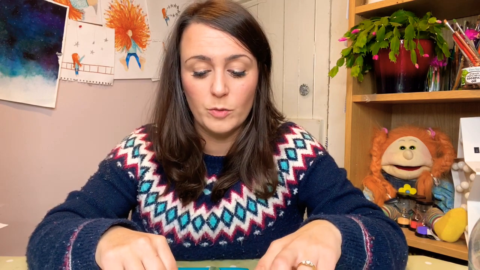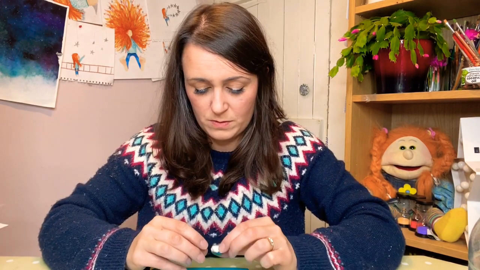What you're going to do is take your googly eyes and stick them onto your inanimate object. Okay, so I've stuck my googly eyes onto my rubber, and this is now my rubber.